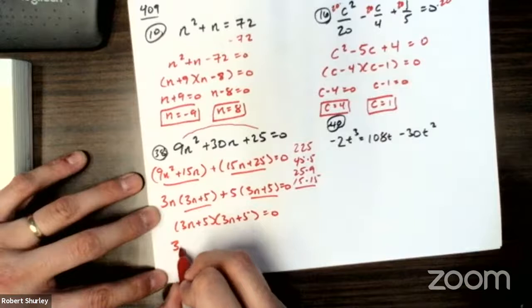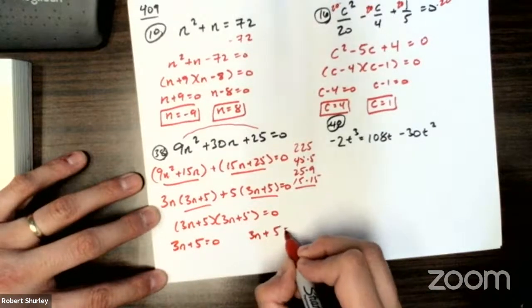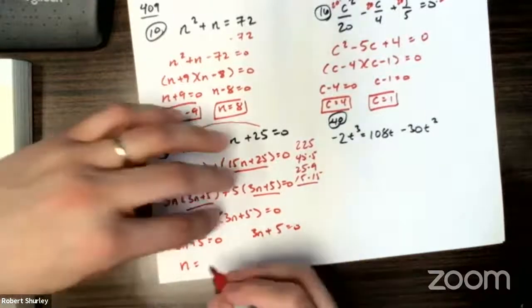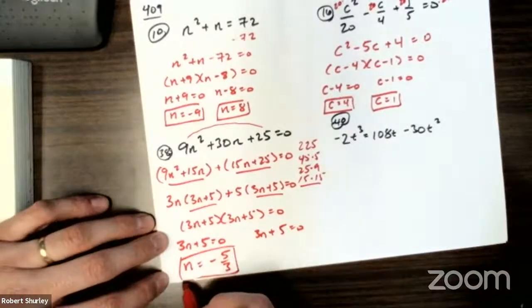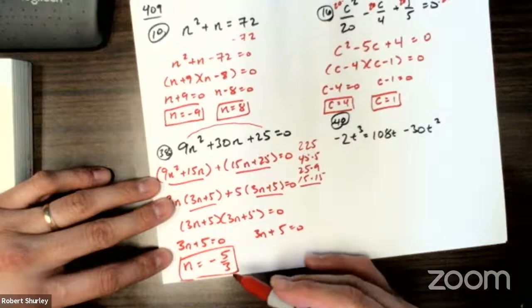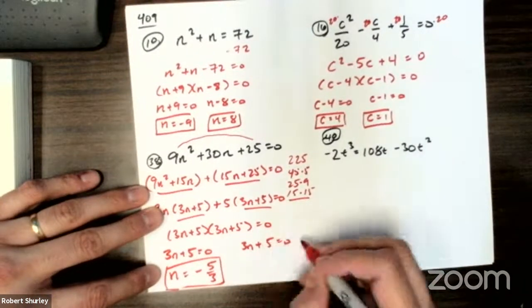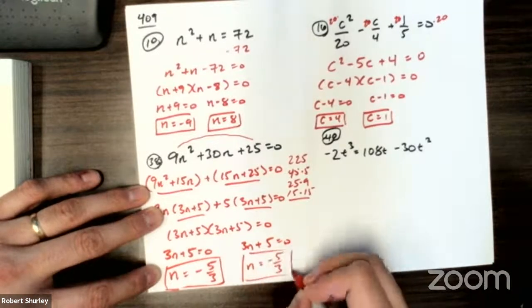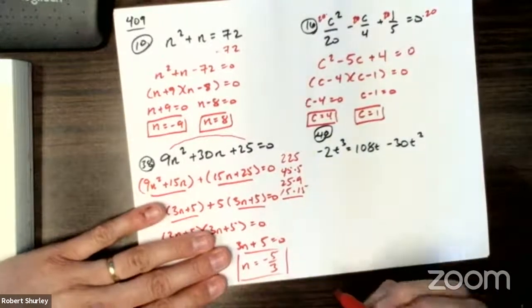So we set them equal to 0. Now you can write it twice if you want. You don't have to, because it's going to be the same answer. Subtract the 5, divide by 3, you get negative 5/3. And so really what happens is you get the same exact answer twice. You get a repeated solution. Subtract the 5, so yeah, you get negative 5/3 twice. Now in your book, it's only going to give you one answer. It's going to say negative 5/3 because they're not going to repeat themselves.